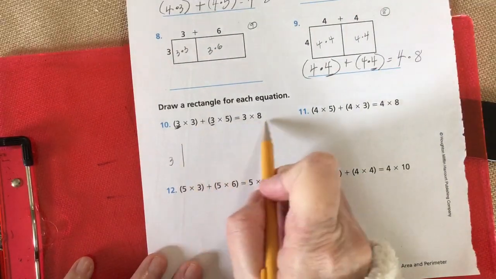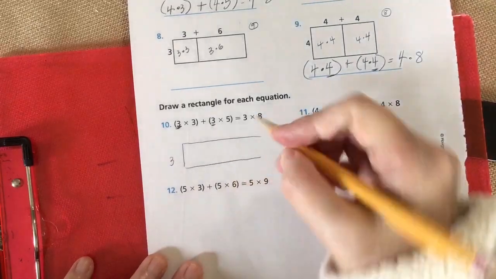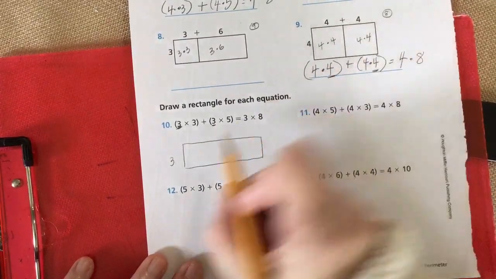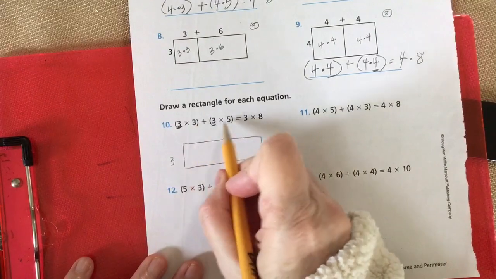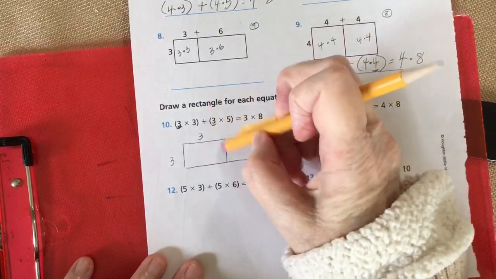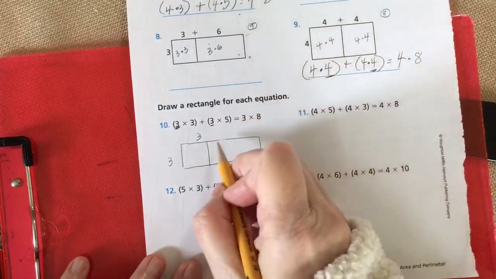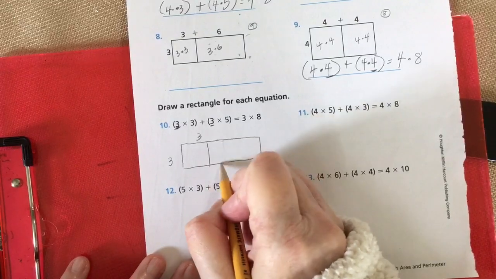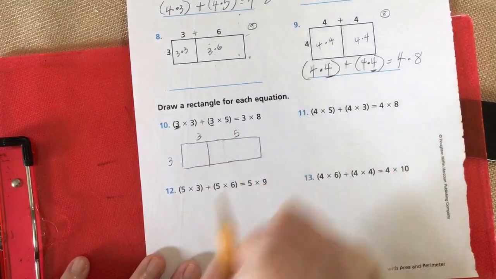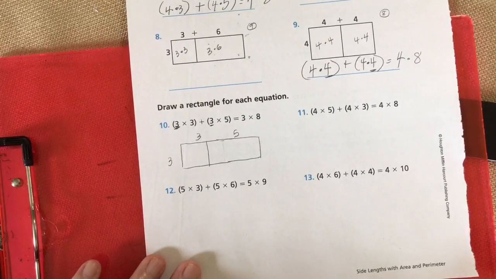So up at the top, I can see it's 8 long altogether. It's 8 long. But they're breaking that 8 up into 3 and 5. So 3 would be more like down here, right? 5 would have to be longer, and 5.